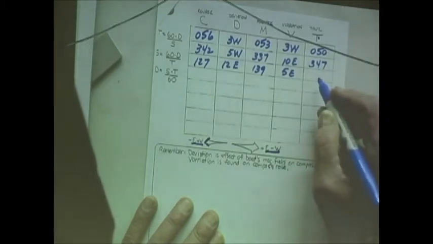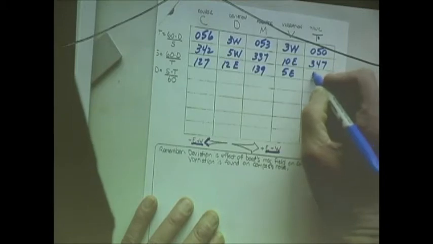And now we've got 5 degrees of easterly variation. So what are we going to plot on a chart to see really what we're doing? Remember, true course is what you plot on a chart. 144, exactly. Pretty straightforward.